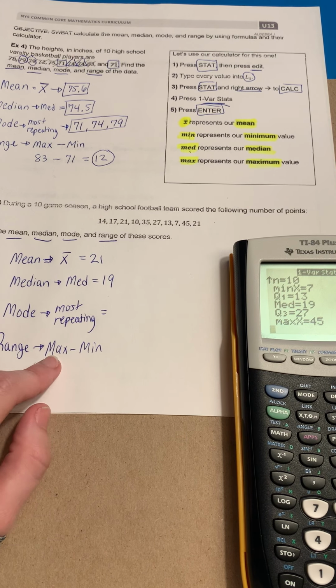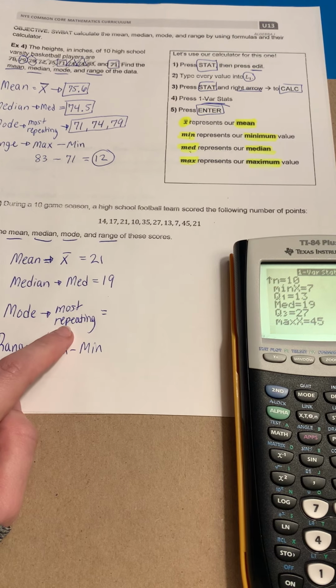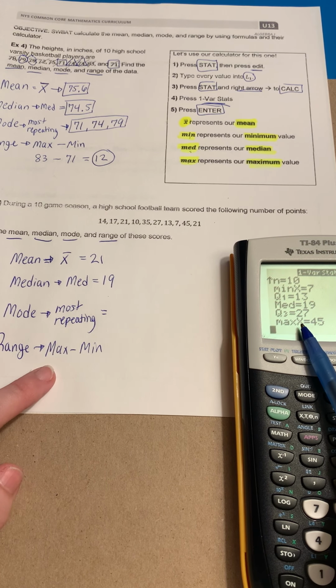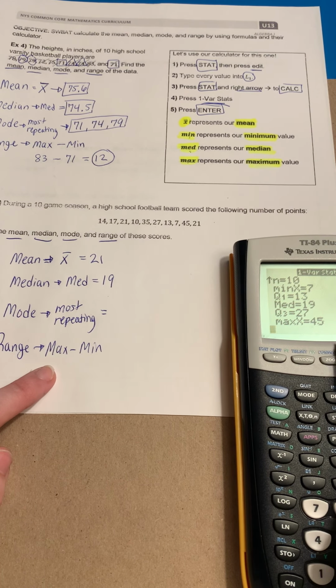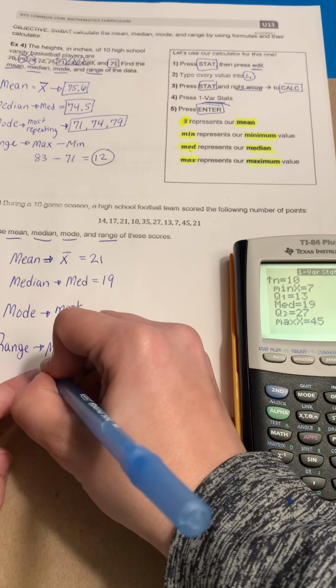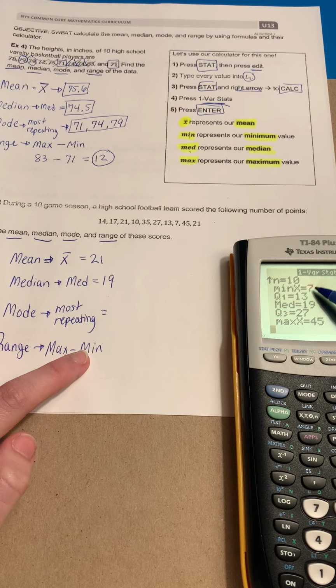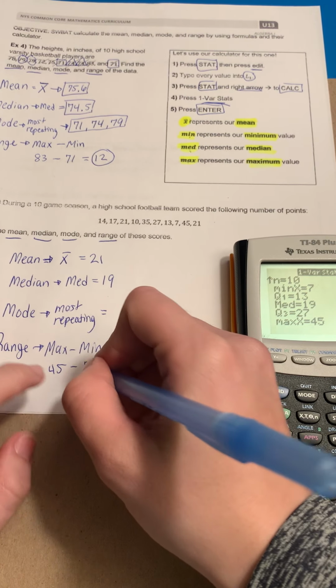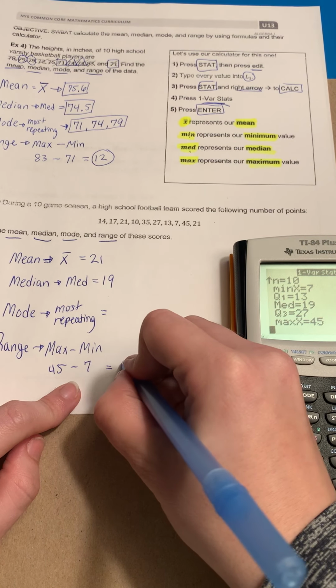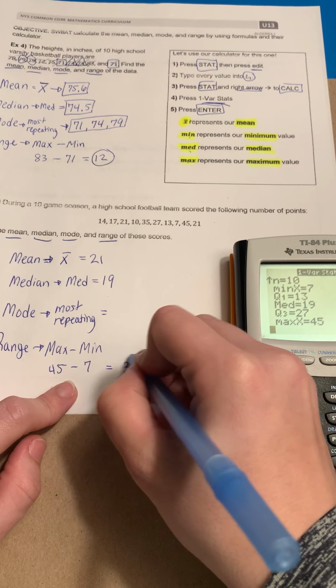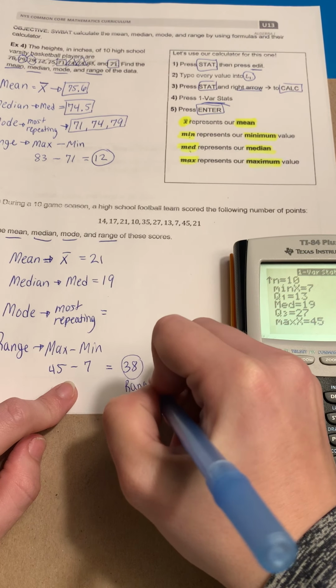I'm gonna skip down to range, because I know I need the calculator for this. Range, max minus min. Well, the max in the calculator right here says 45, minus the min, MIN, says 7. 45 minus 7 comes out to 38.